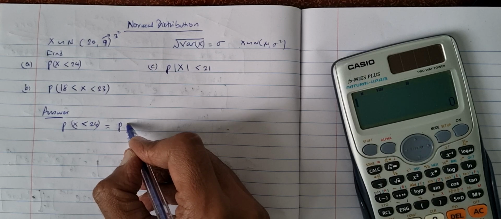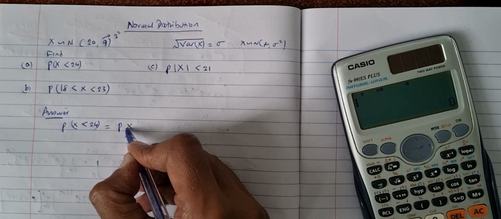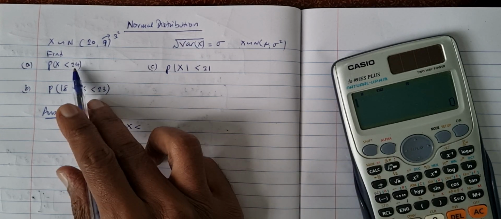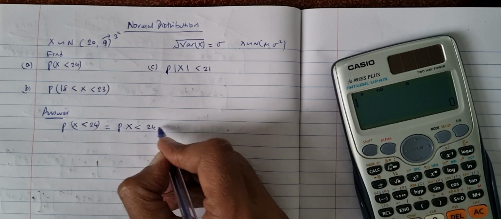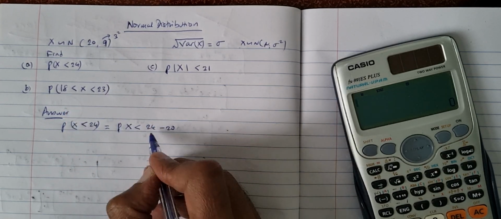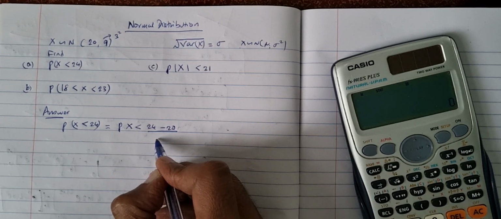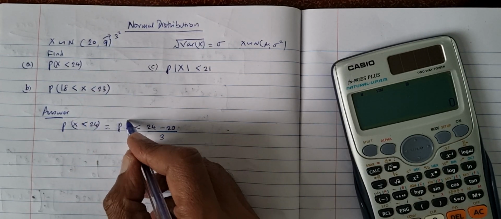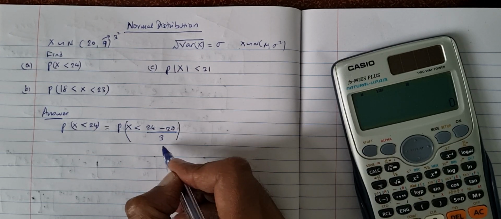You say x is less than the observed value, 24, minus the mean mu, which is 20, and then you divide by the standard deviation, which is 3. We found the standard deviation.